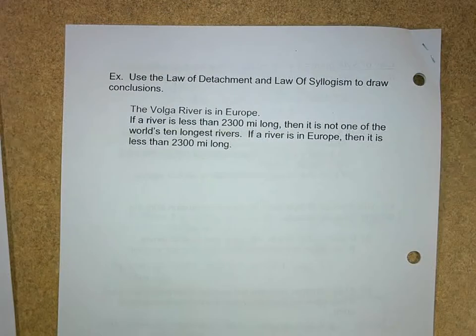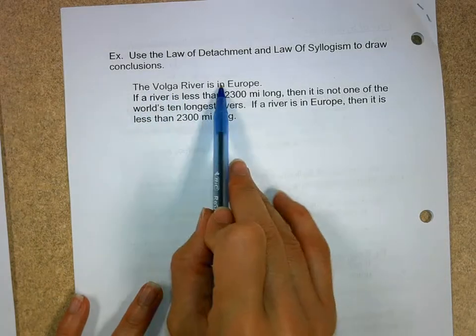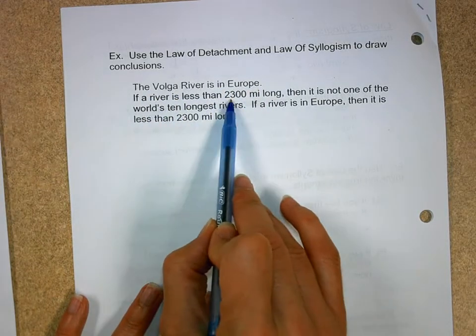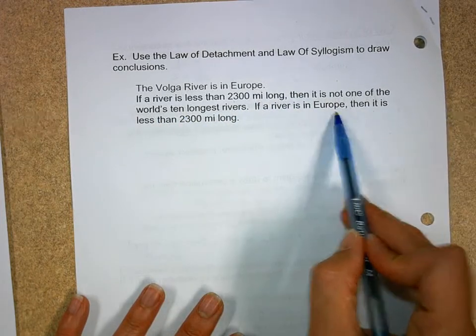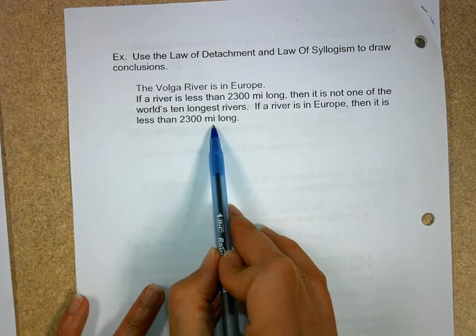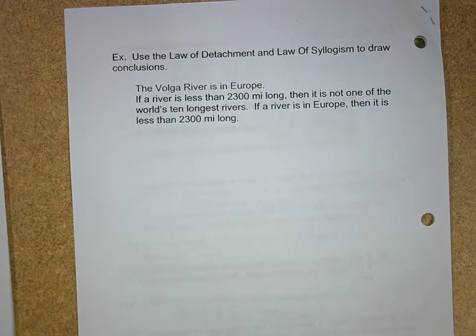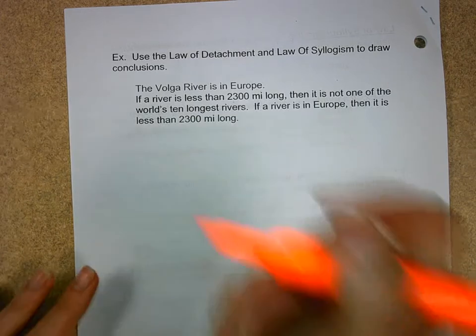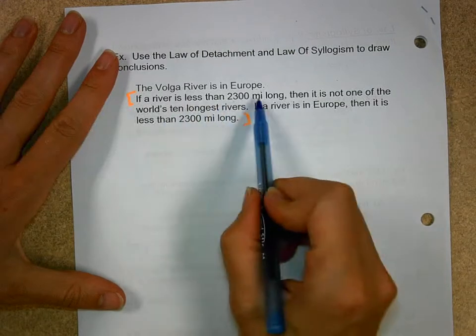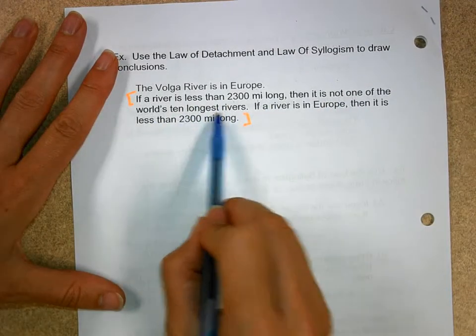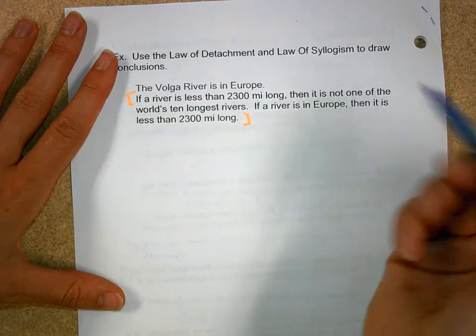All right, we have one last example here. Let's see about this next one. Now we can talk about how you can actually combine all of this together. It's just crazy. Look at the following. It said the Volga River is in Europe. If a river is less than 2,300 miles long, then it's not one of the world's 10 longest rivers. If a river is in Europe, then it's less than 2,300 miles long. Well, okay, look at this first part here. You can take it in a couple different ways, and I kind of like thinking about it in parts. Look only at these two. If a river is less than 2,300 miles long, then it's not one of the world's 10 longest rivers. If a river is in Europe, then it's less than 2,300 miles long.